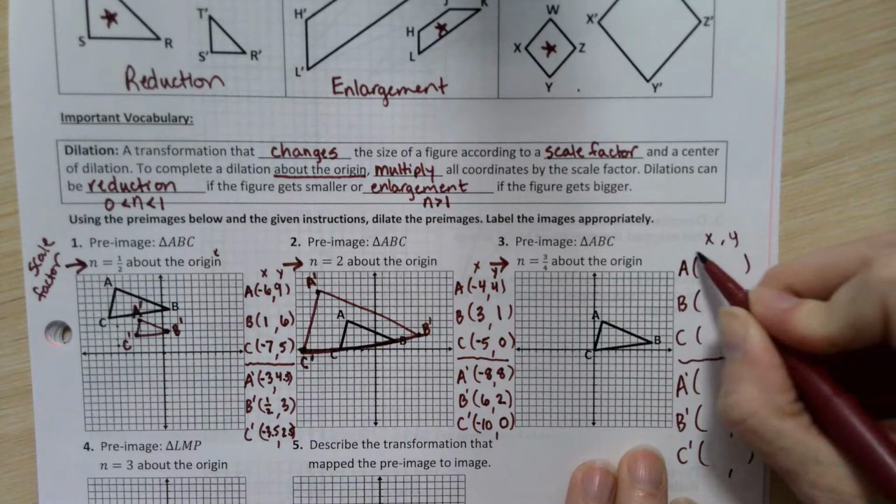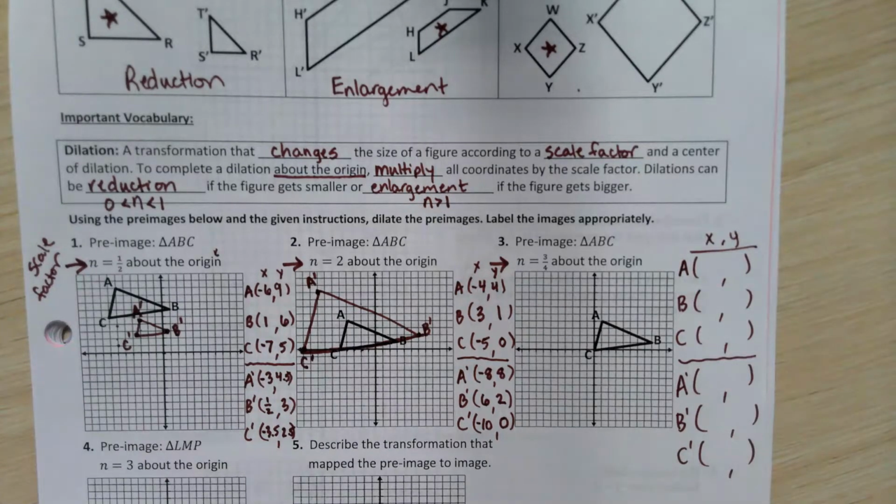X first, Y second, just to remind myself. And it might be helpful this time around to have a calculator, especially if you're not sure you remember how to multiply by fractions very well. Different calculators deal with fractions different ways. So I'll go through some options with that as we're going through this problem.